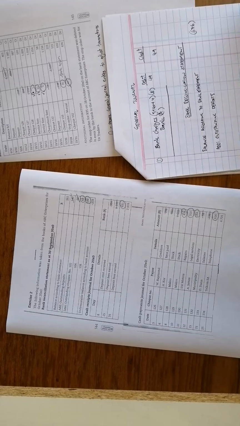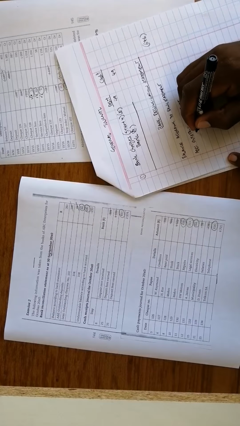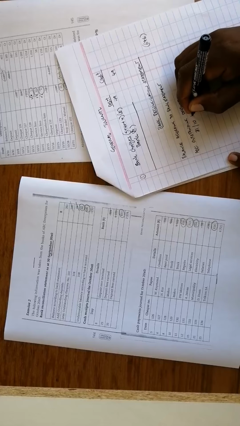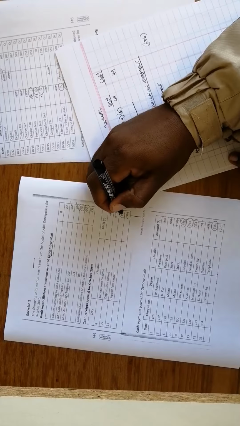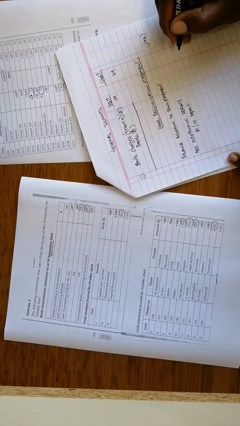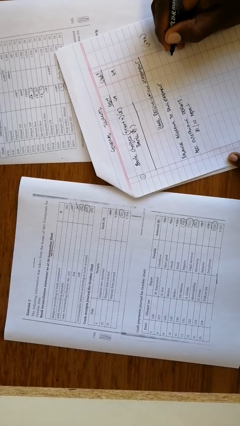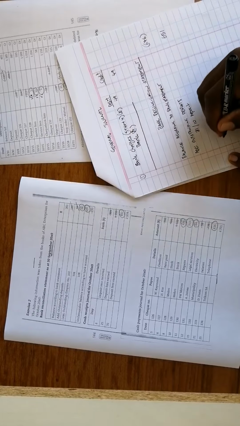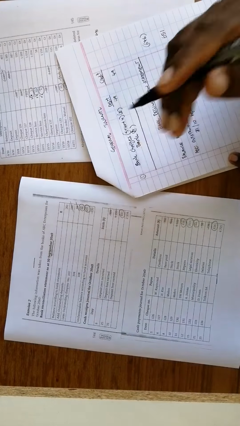I've got a deposit amount of 651, which is an outstanding deposit, and therefore I'm going to add 651. Right, so that is the only one there that is outstanding, so I leave it like that.